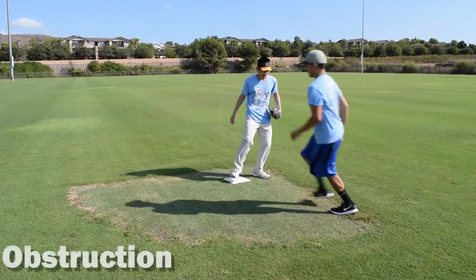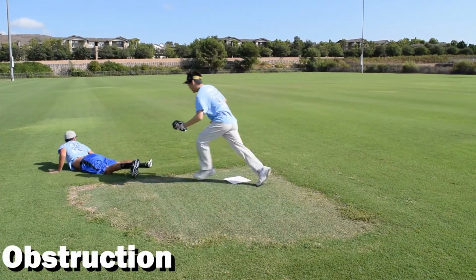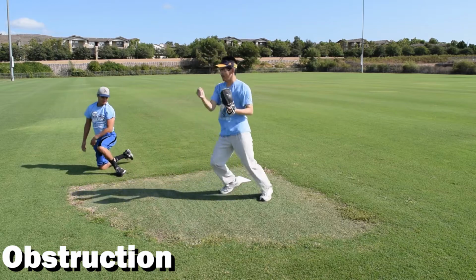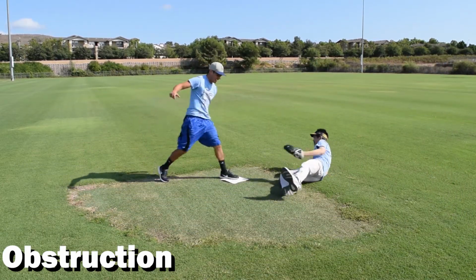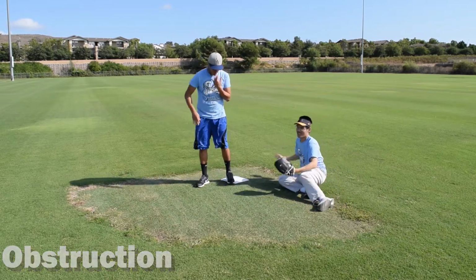When someone is running the bases, you're not allowed to interfere with them. While someone is running, you're not allowed to get in the way of them. You can't block them from moving to the next base. If that happens, then we're going to call obstruction. Obstruction is basically if you try to obstruct or make it harder for the person to go to the next base. So if you see someone running around the bases, just try to get out of their way so that you're not blocking them from moving to the next base. If it happens, the runner is going to automatically be allowed to go to the next base.